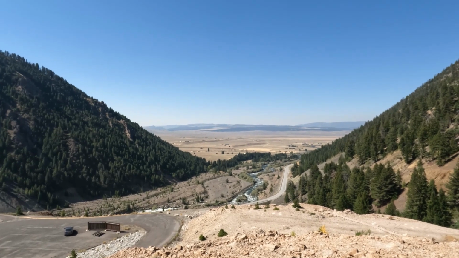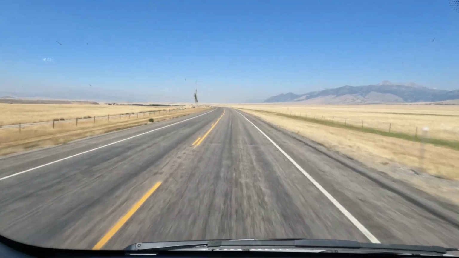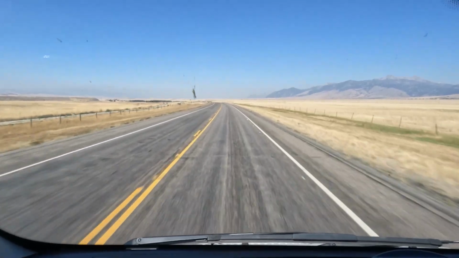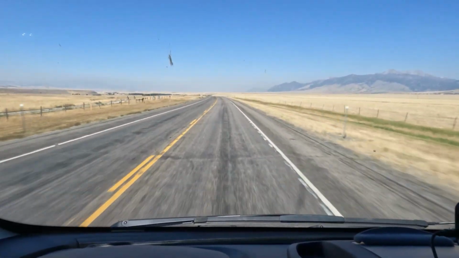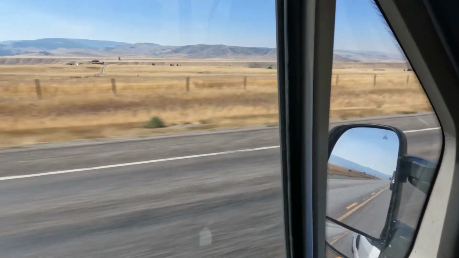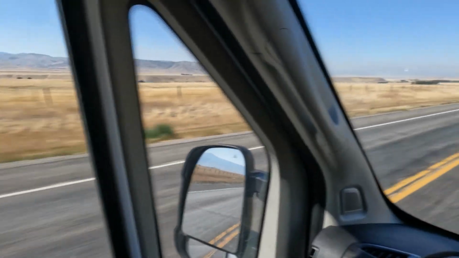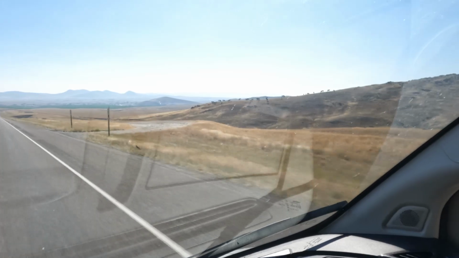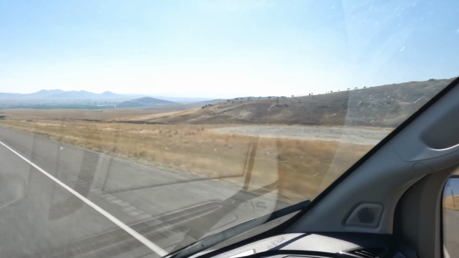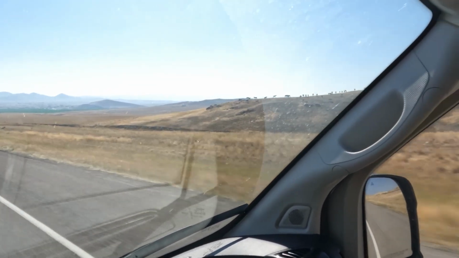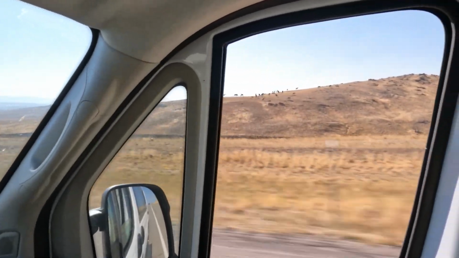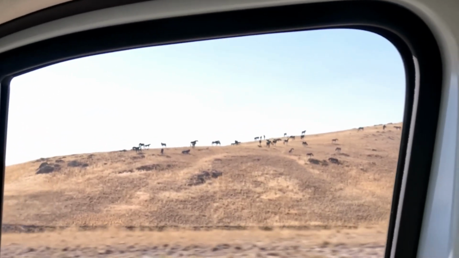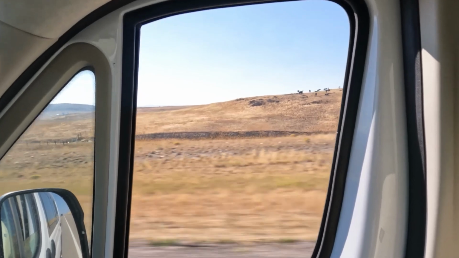So looking out in the valley there, we're going to push forward to Butte, Montana. Now what you're seeing here, those are not horses. Those are actually statues that someone had created. And I don't know if you saw, there's a little pull off there, but it says no parking. So I just drove slow and made sure I got a good video of it.